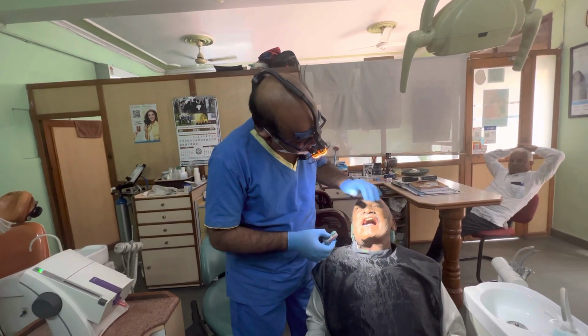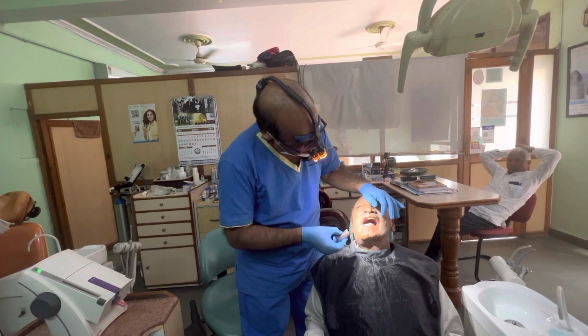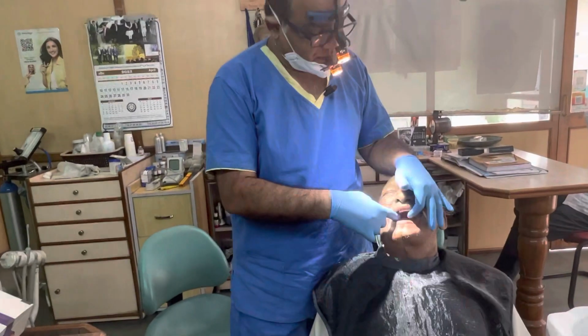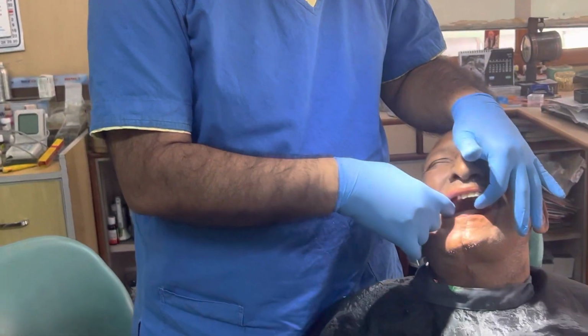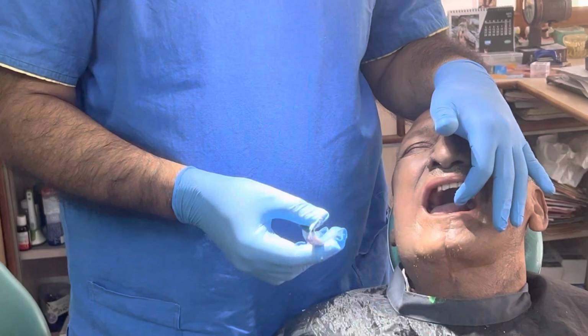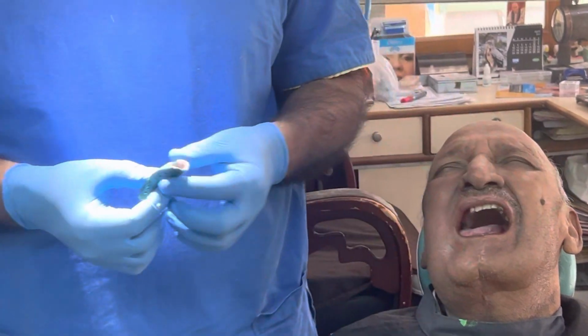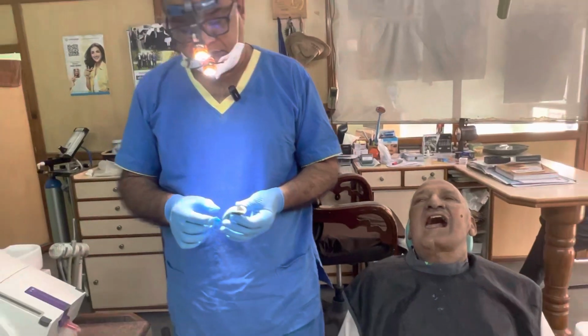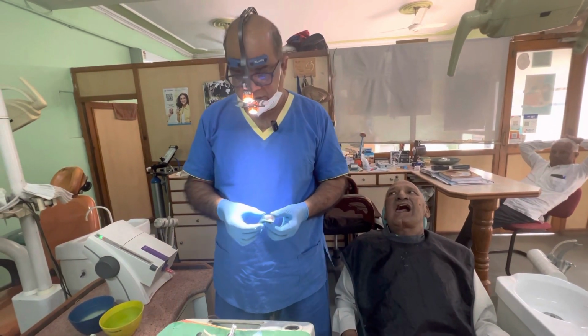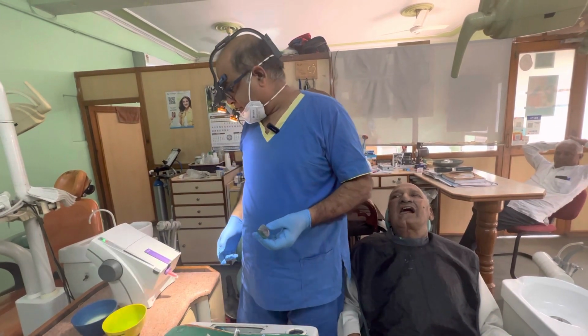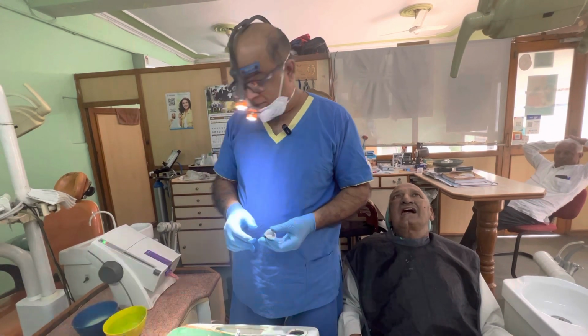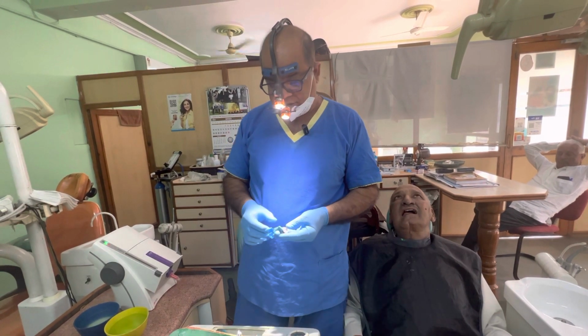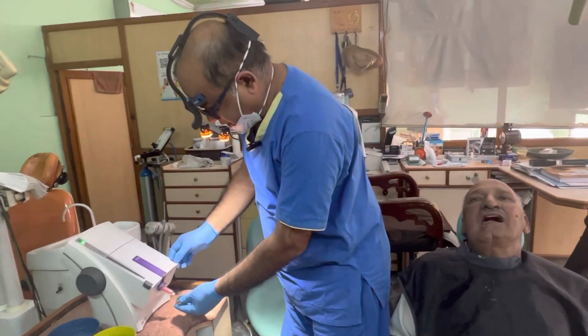For a guiding appliance, we have to make impressions. There are many challenges. The patient has a dry mouth, mouth opening is restricted, there is trismus. So we have to make an alginate impression and then modify it. In this case, I have made an alginate impression and modified it. Now I am making the final impression. So I will show you how to make the final impression.